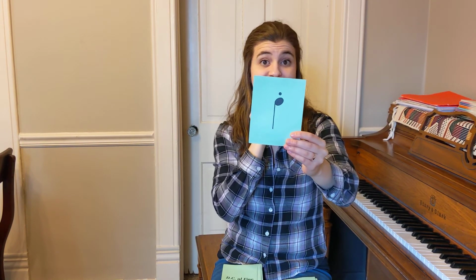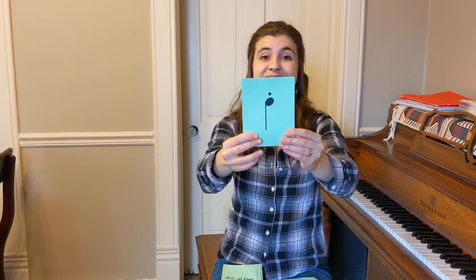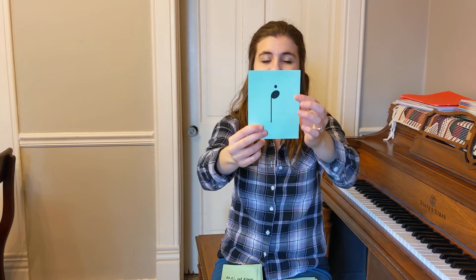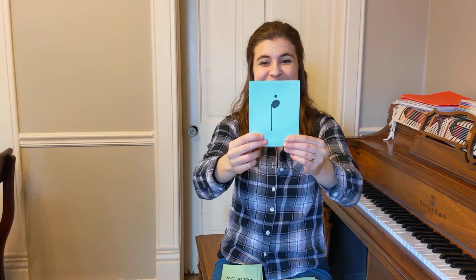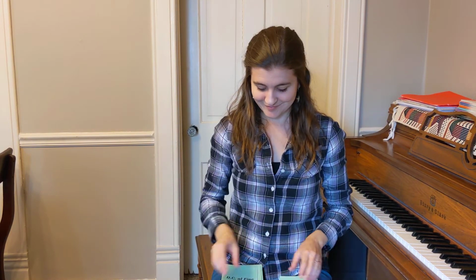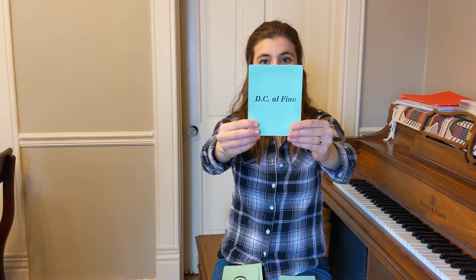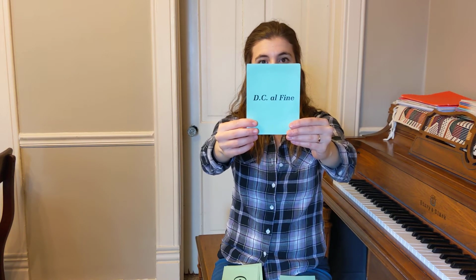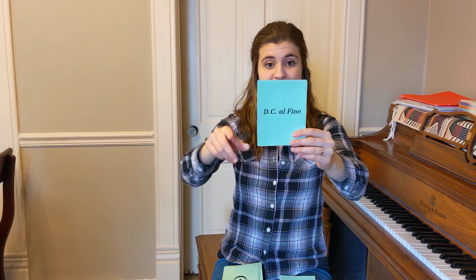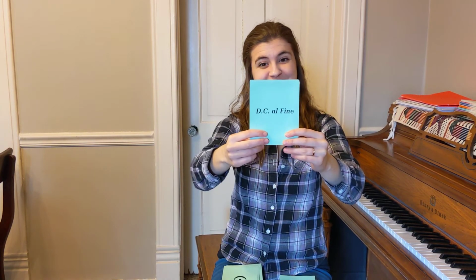Remember, this dot is different than in rhythm. This is a staccato, and it means play that note short and detached. Okay, this is dici al fine, and it means go back to the beginning and play until the fine, where it says fine, the fine sign.